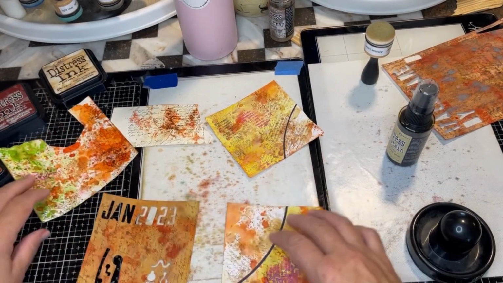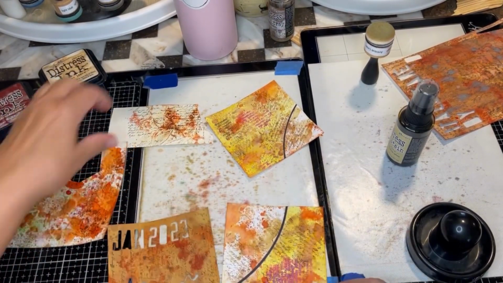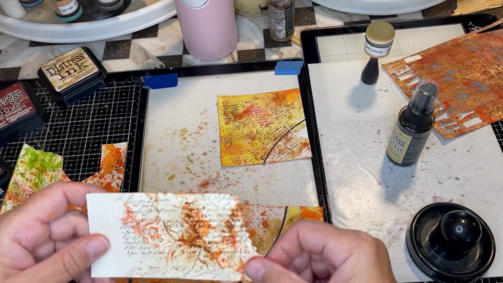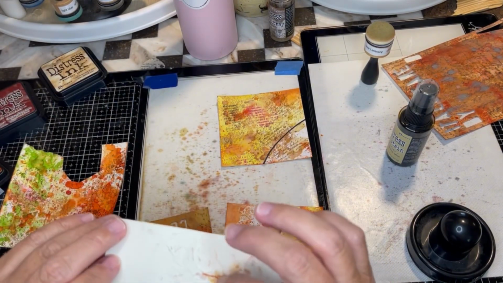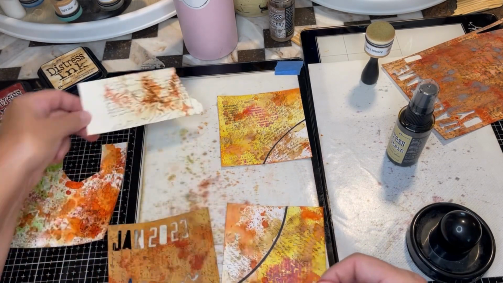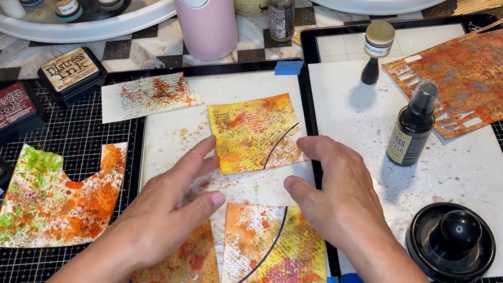Okay, so some of these I like better than others. This one I'm really not even sure I'm going to use just because it really is falling apart, but I might. It kind of has a good look to it. And I might just keep it the way it is.